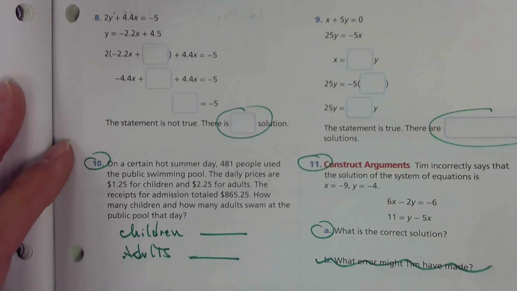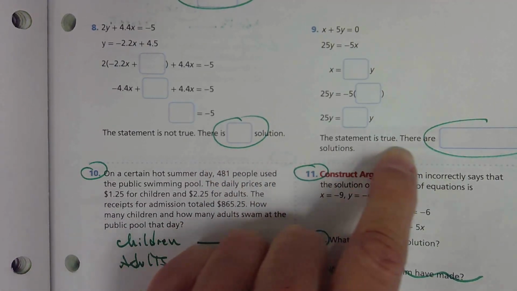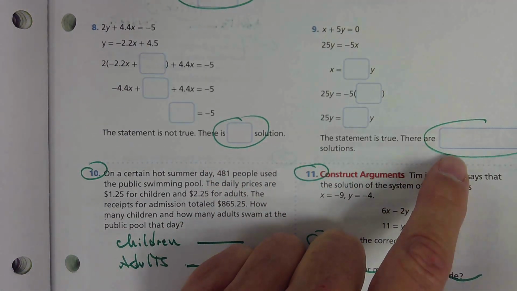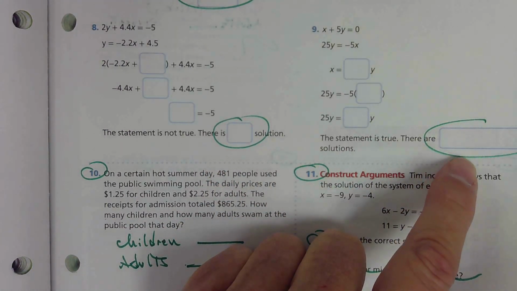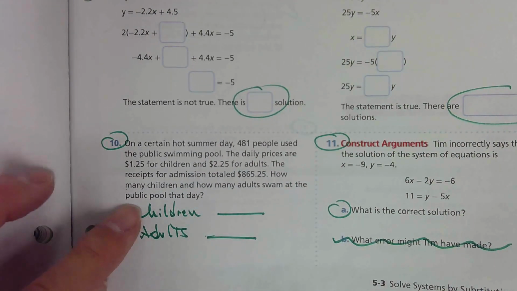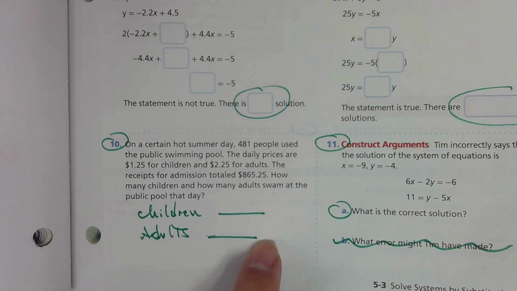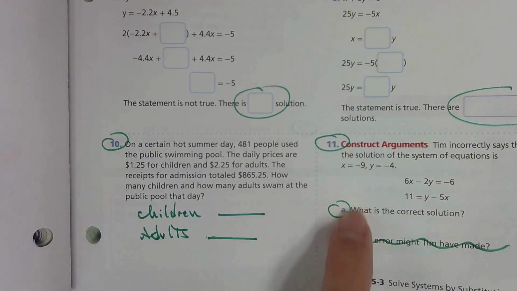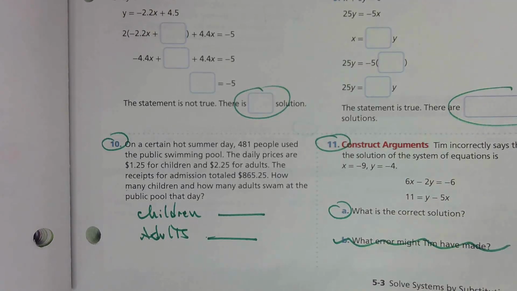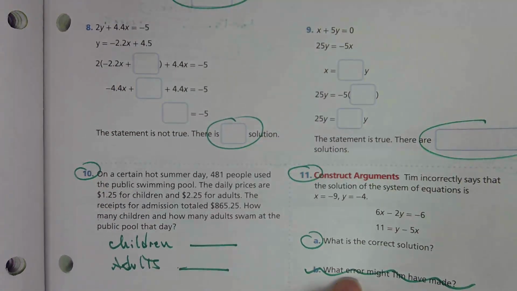Number 8, I'm just looking for how many solutions: one, none, many. For 8 and 9 here. Circle 10 and 11. 10, the number of children and then adults, and 11 and A, what is the correct solution? Scratch out B, I'm not worried about that.